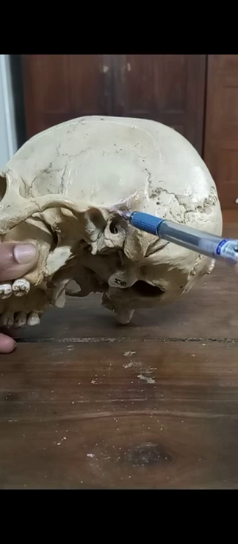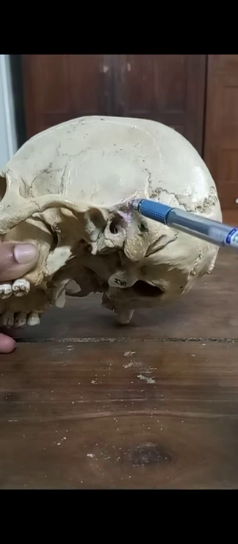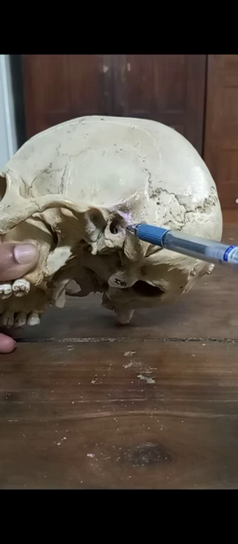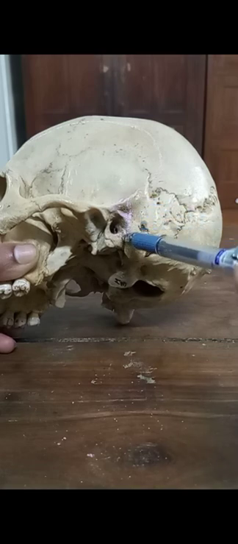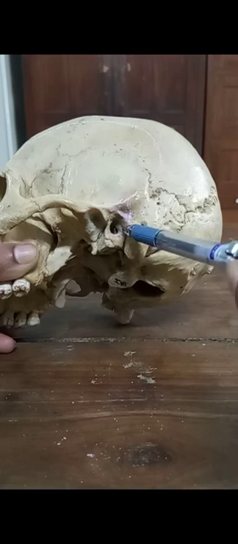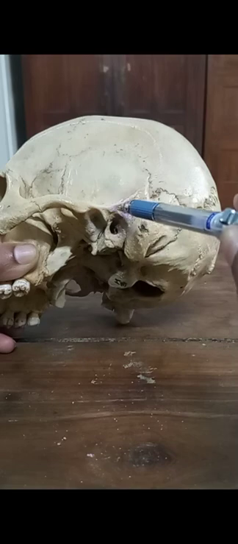It is bounded in front by the posterior superior margin of the external acoustic meatus, and it is bounded behind by a vertical tangent drawn to the posterior margin of the external acoustic meatus. So this is the suprameatal triangle.